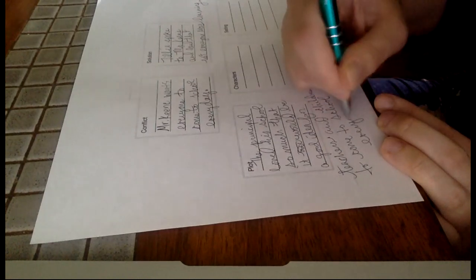The plot is essentially what happens, right? I'm going to keep it brief for our graphic organizer.